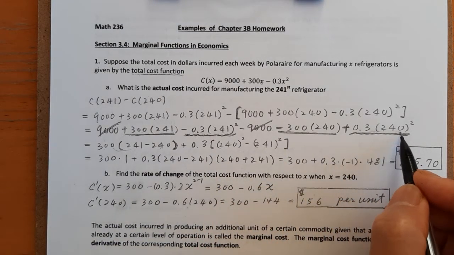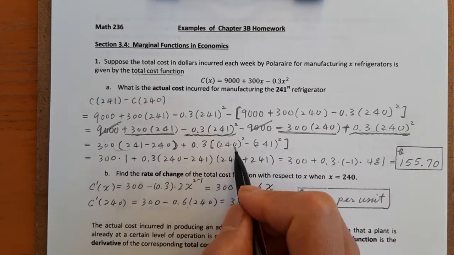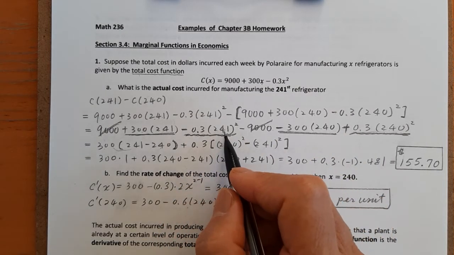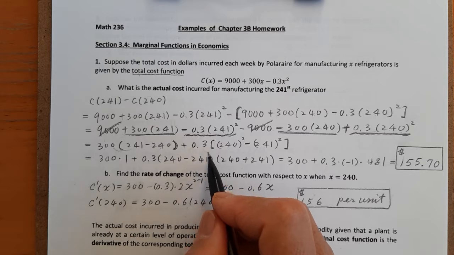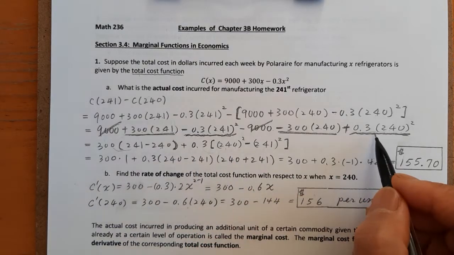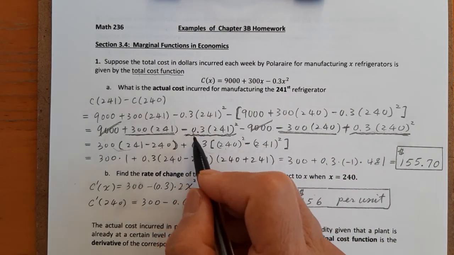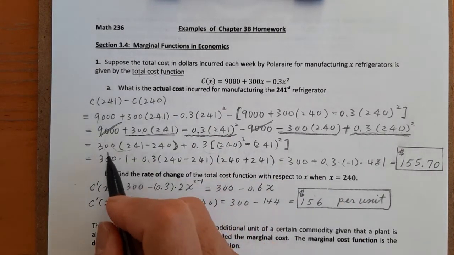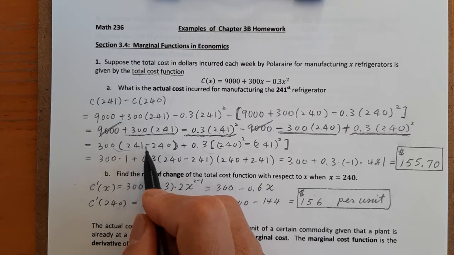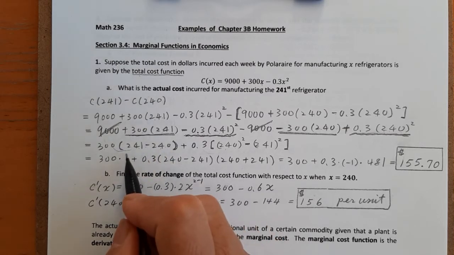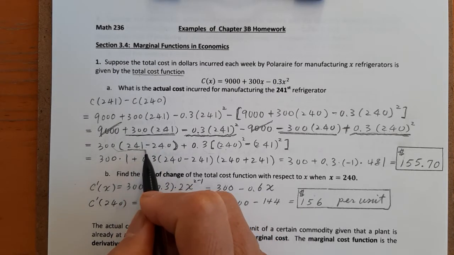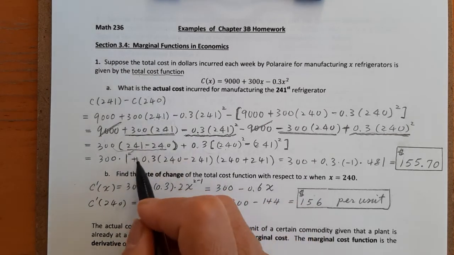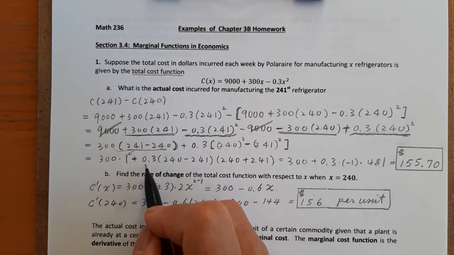Here's plus, put first, 240 squared, then here's minus, put second, minus 241 squared. Then 241 minus 240 is 1, and this add 0.3, put in.